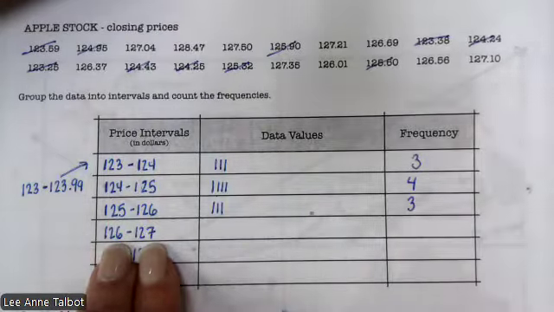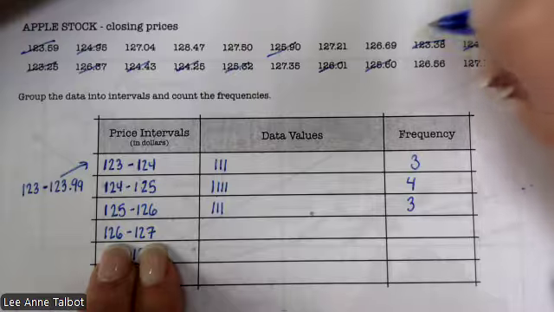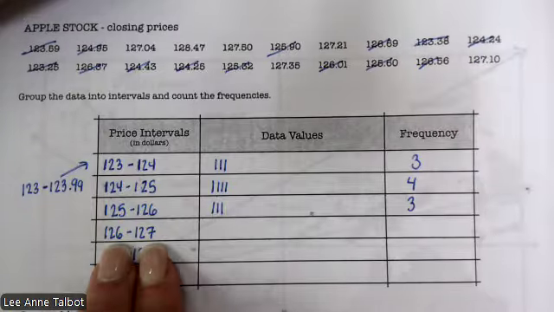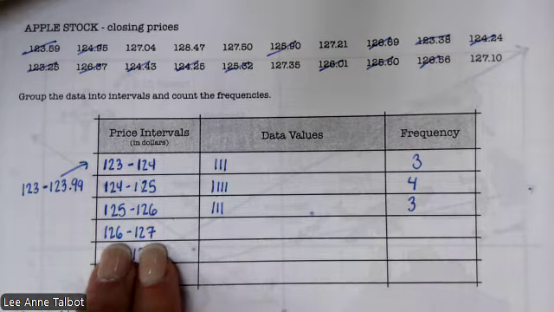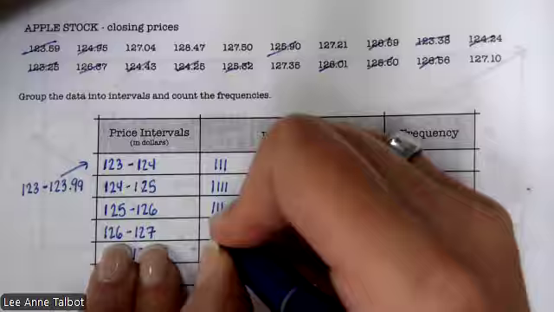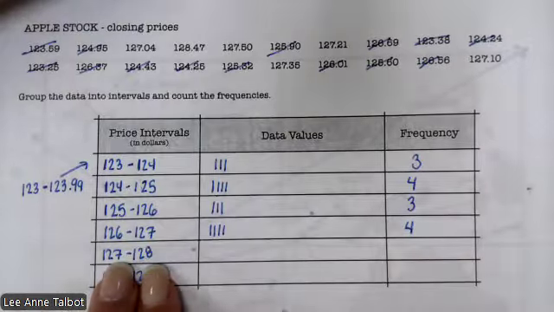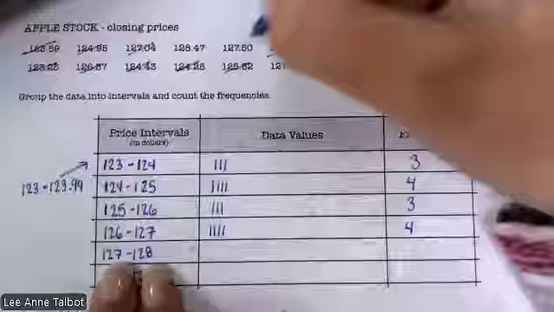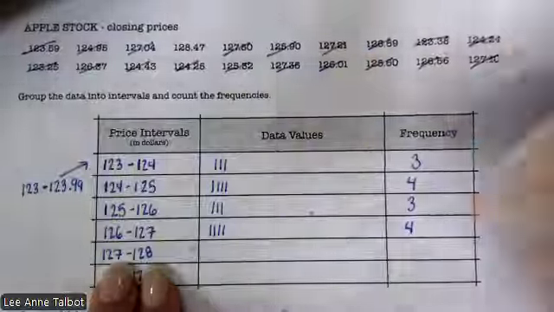Okay, how many numbers are in the 126s? I see 4. Anyone else see 4? Okay, the 127s. 1, 2, 3, 4, 5.